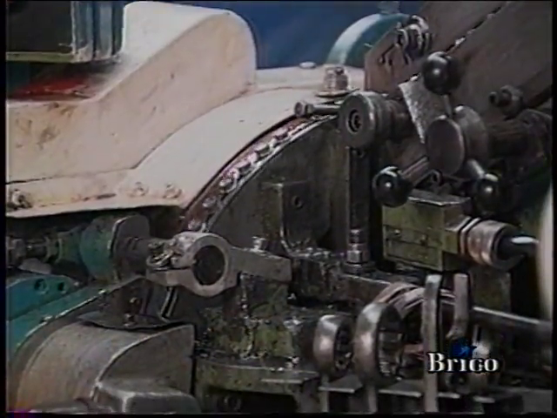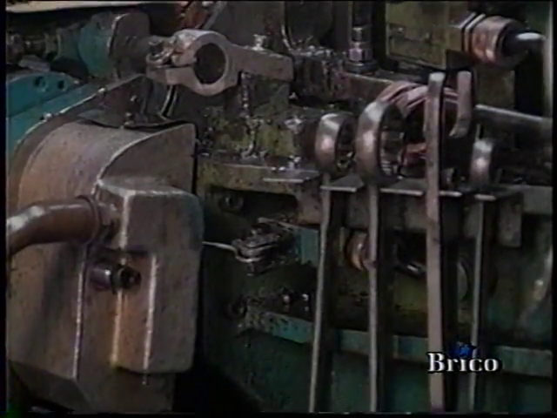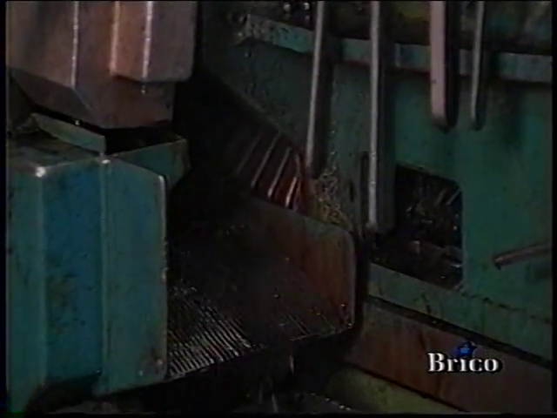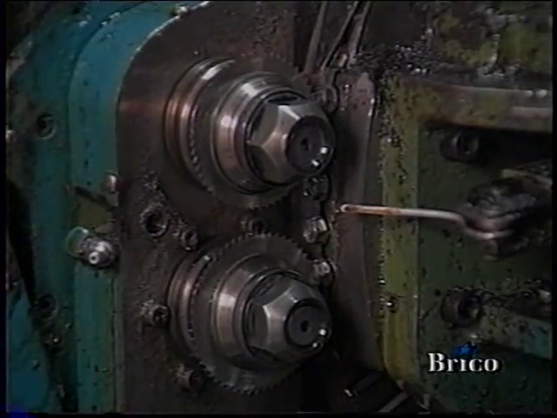Some screws require a screwdriver slot for ease of assembly and service. To accomplish this, we use metal cutting saw blades which cut the slot one blank at a time on a circular rotating dial. The head slotting operation is the second step in the process flow of a finished fastener.